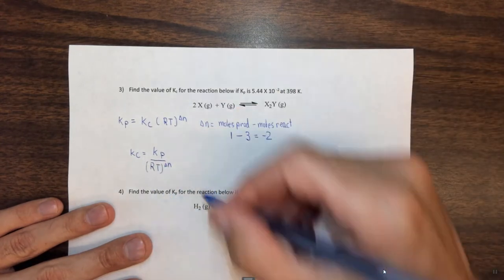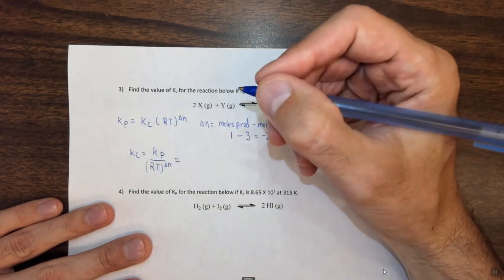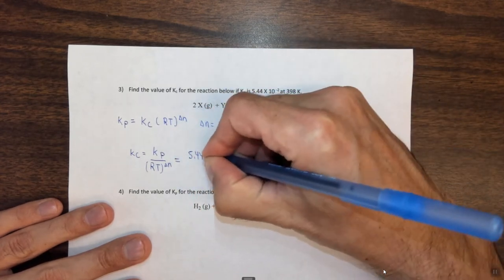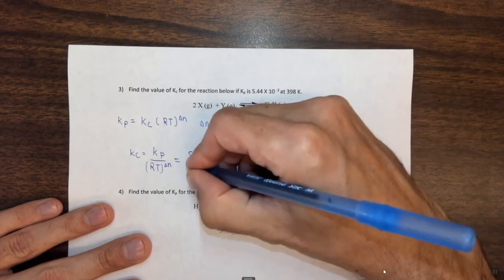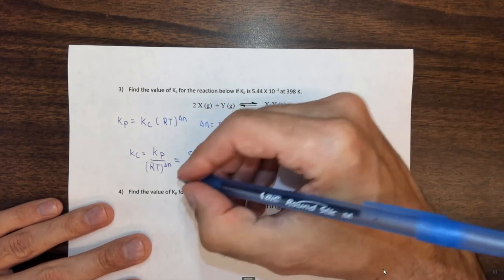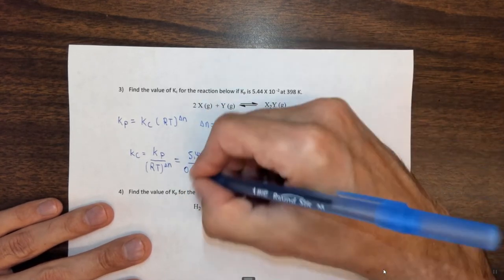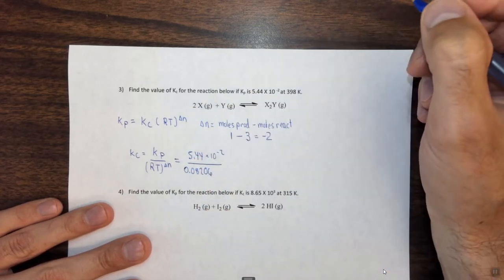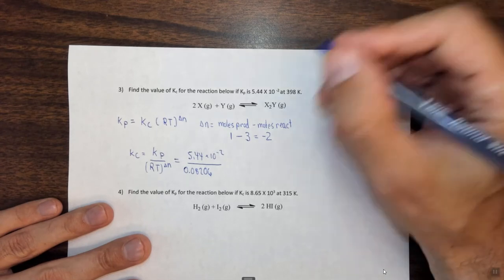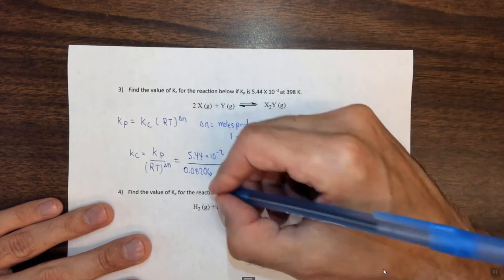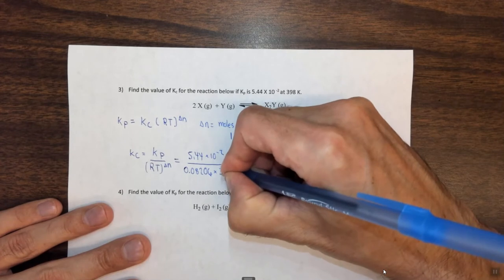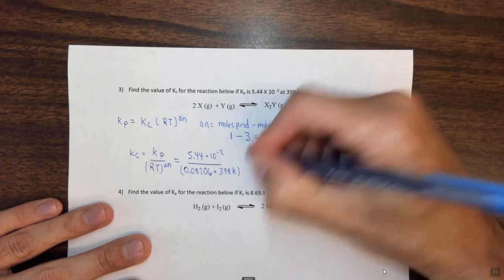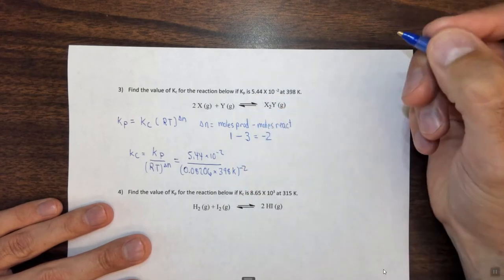Now we can simply plug in. So Kp is 5.44 times 10 to the minus 2. R, use the one for the gas constant, 0.08206. That's liter atmospheres per mole K. I'm not going to write that every time that we use it. Times 398 K, the temperature. This all needs to be raised to the negative 2.